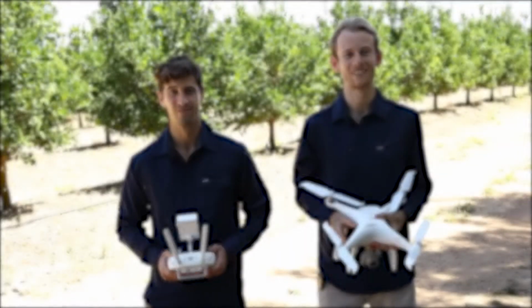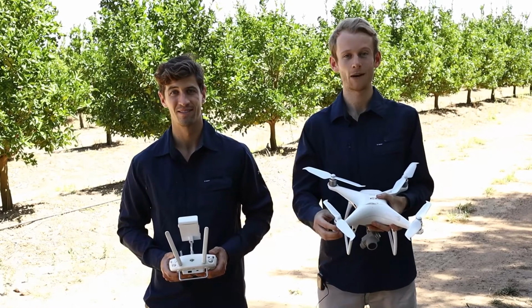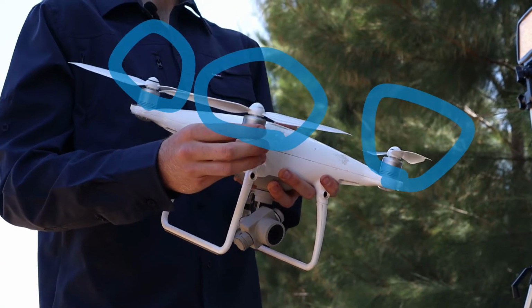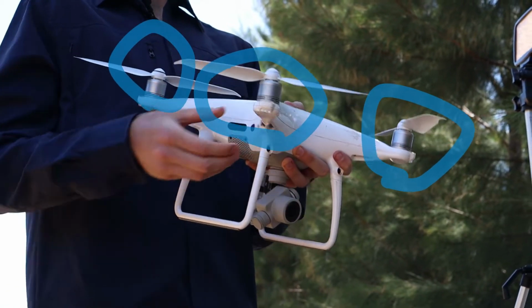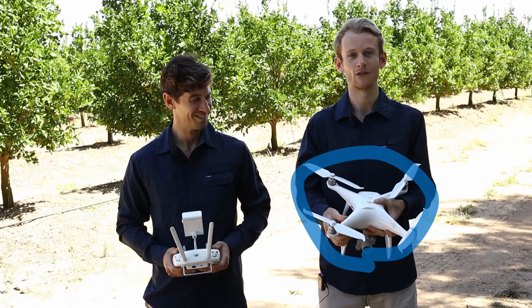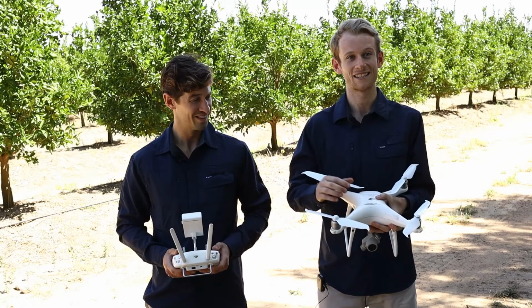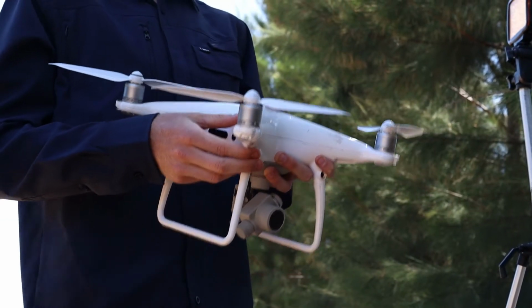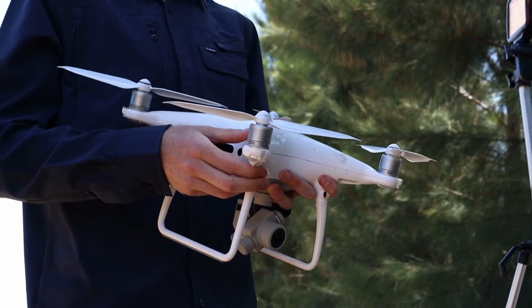So what are the components that make up the drone? So here we have the motors, which spin the propellers. This is what causes the drone to fly around. Then we have the frame, this big white part over here. This is the body of the drone, and it's important that this is as light as possible so that the drone can be as energy efficient as possible and so that the drone can be dynamic.